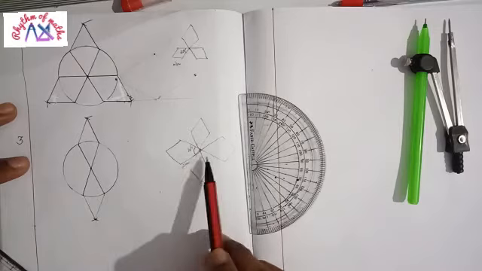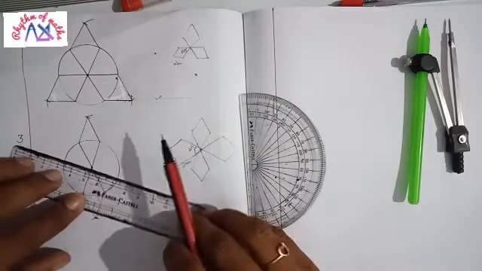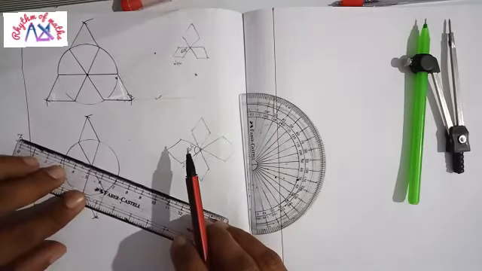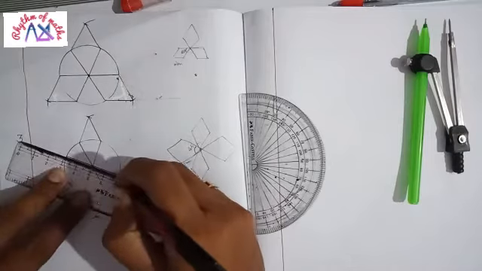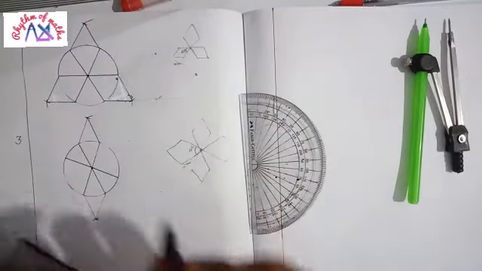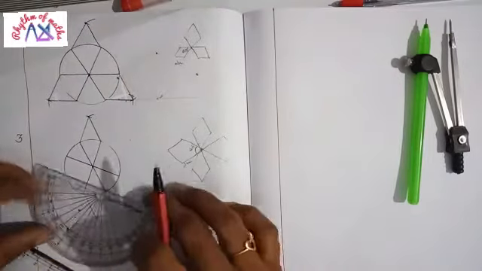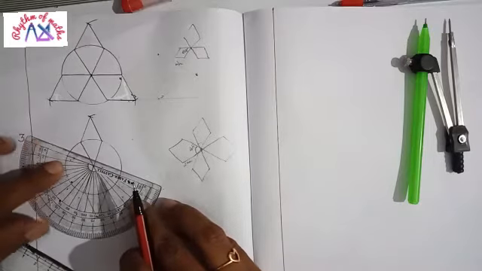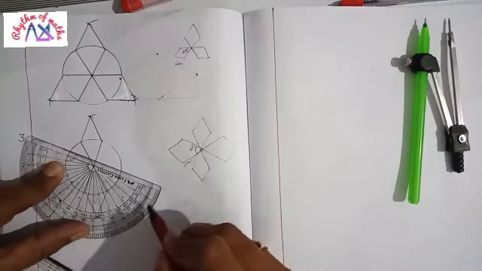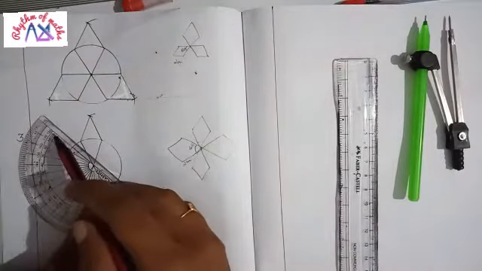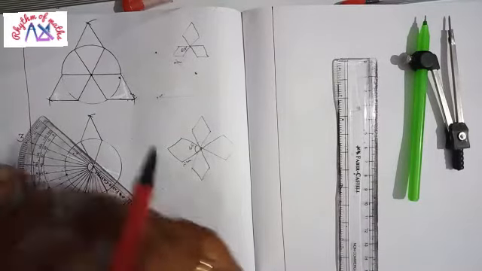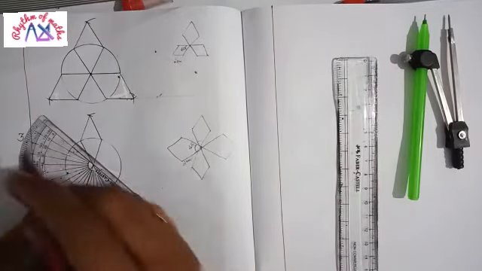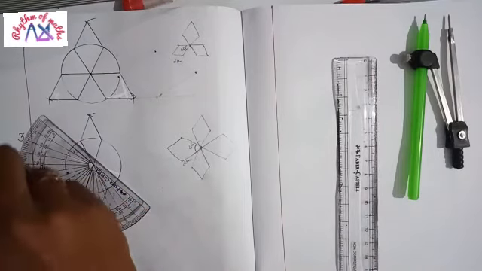Now we need to draw these 2 rhombuses. So for that, draw another diameter. After leaving a space from the first diameter, draw another diameter like this. Now same like the previous case, keep your protractor like this. Then measure 45 degrees from one end. From this side, let's measure 45 degrees. First keep the protractor at the central point, then measure 45 degrees. So 45 degrees here in this point.